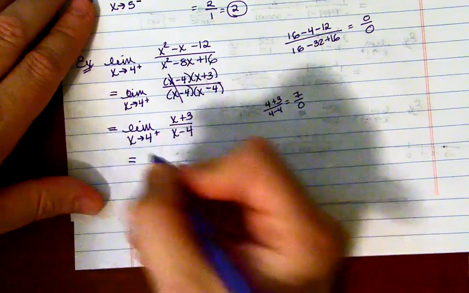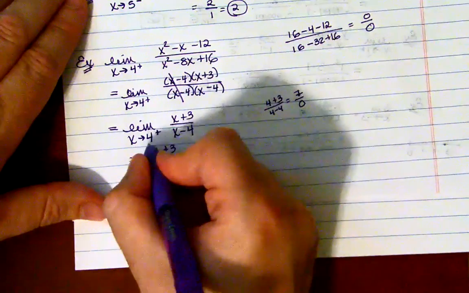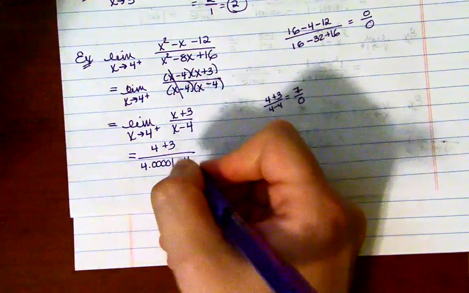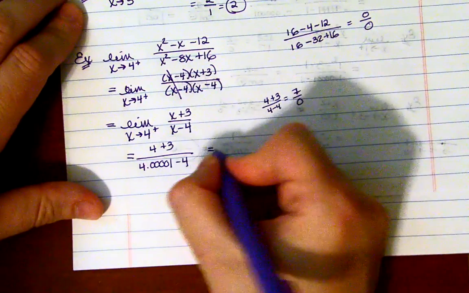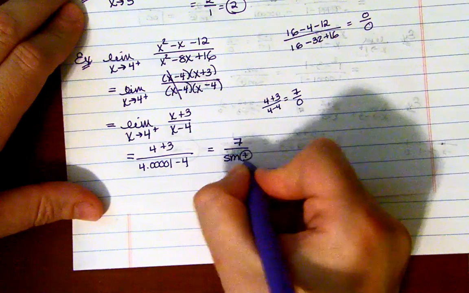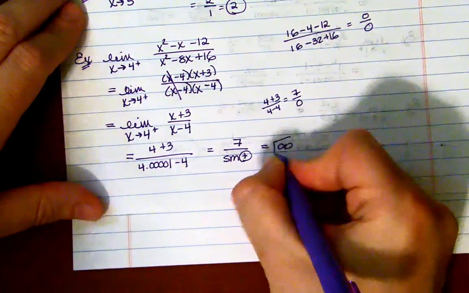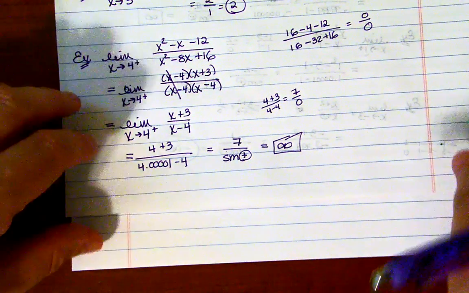This is going to give me, and since I'm plugging in no limit symbol anymore, 4 plus 3 over, a little to the right of 4, 4.00001 minus 4. You go finish that off and see what you can get. I'm going to get 7 over a small positive. Positive over a positive gives me a positive, and I'm going to get positive infinity over there. One more of these that I'd like to look at with you.